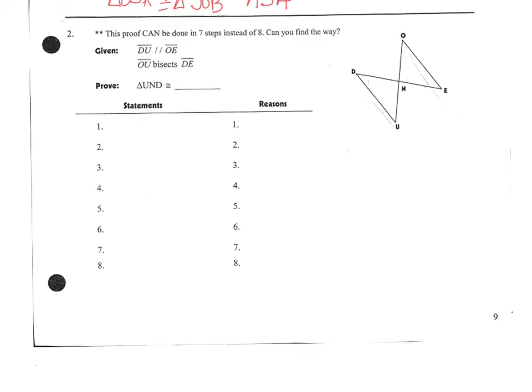All right, if we look at the next one here, let's start by looking at some of the given information and see what we can draw out from there. So let's start with that segment DU is parallel to segment OE, and that is given. So we have DU parallel to segment OE.